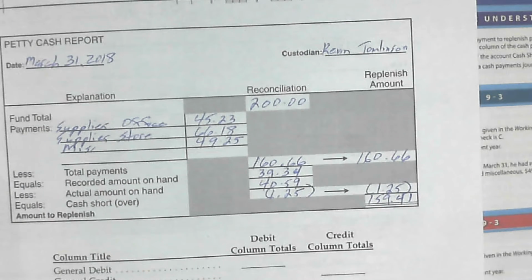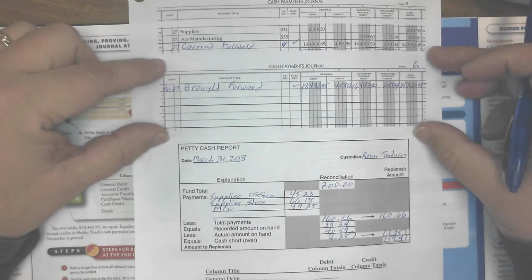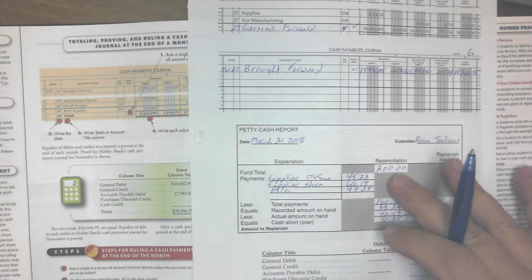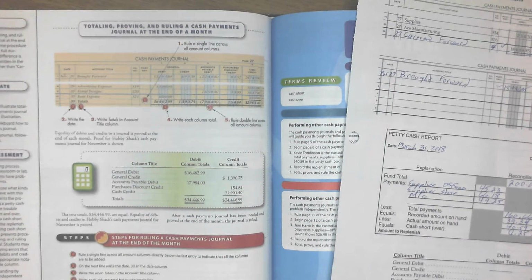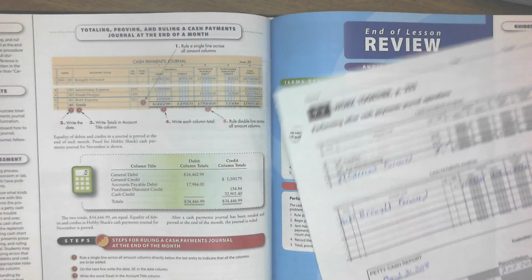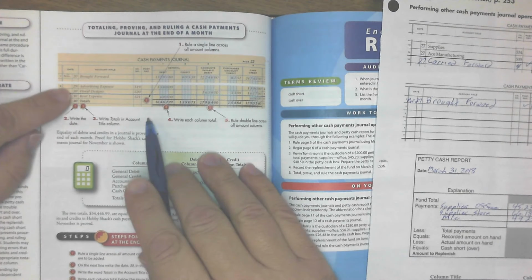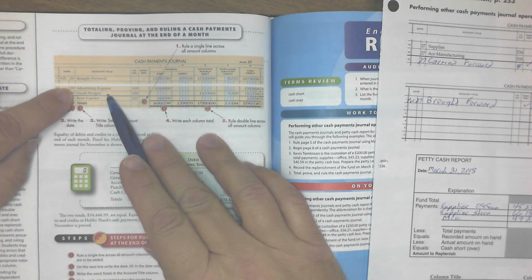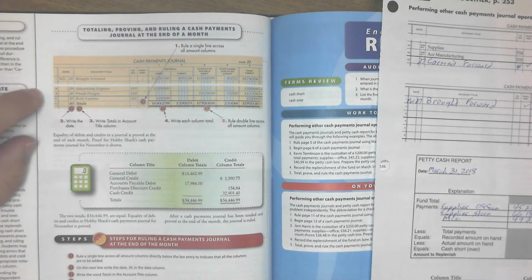Okay, so we've got that done. Now we need to go back up to our cash payments journal. And you can see here on page 252, just across from the section review, it shows the receipts written down in the cash payments journal.